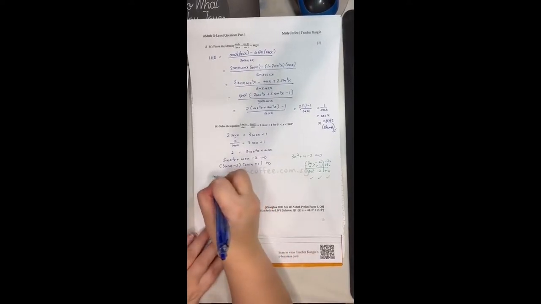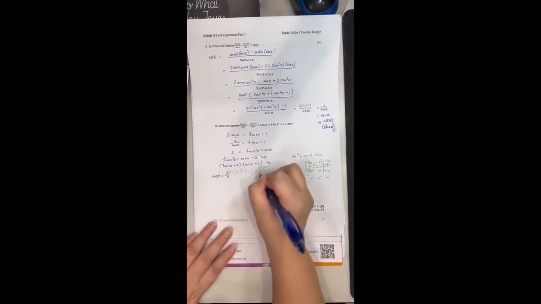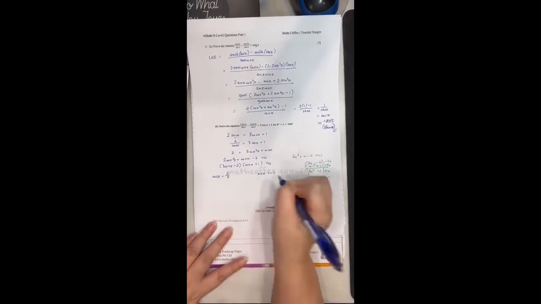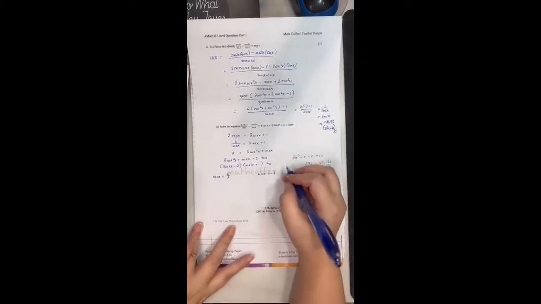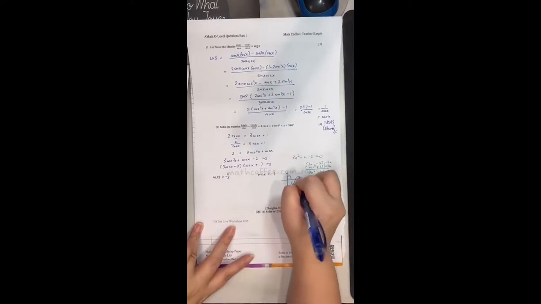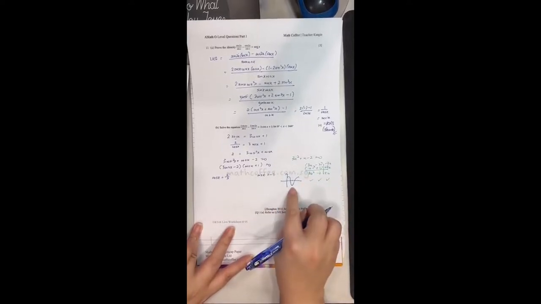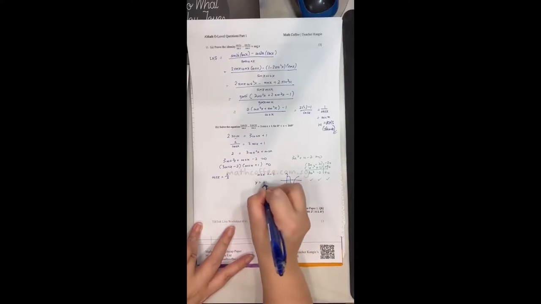So now we will have cosine x equals 2/3, and cosine x equals negative 1. Okay, cosine x equals negative 1. See here, this one is the tricky part. Where is cosine negative 1? Which is here. So my x is 180 degrees.